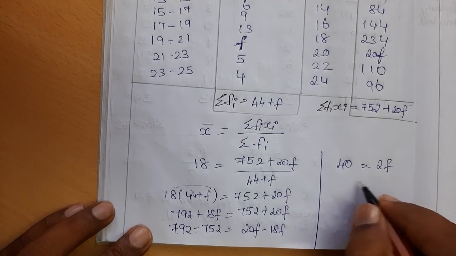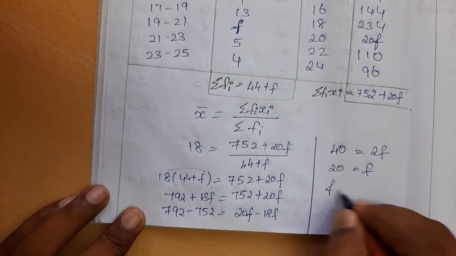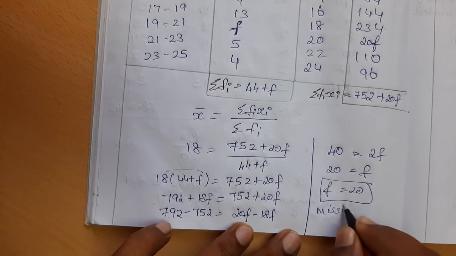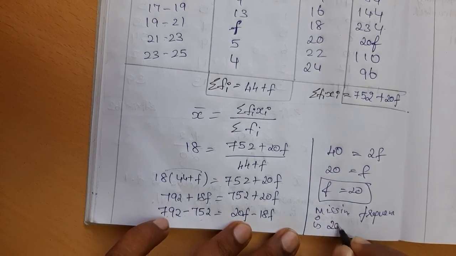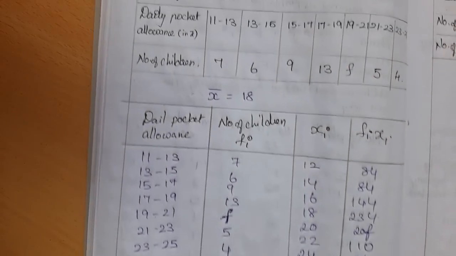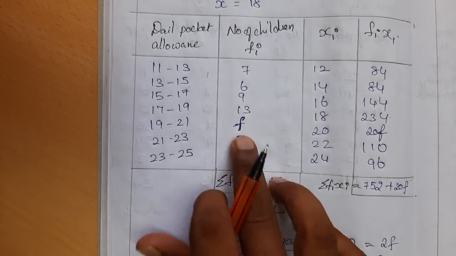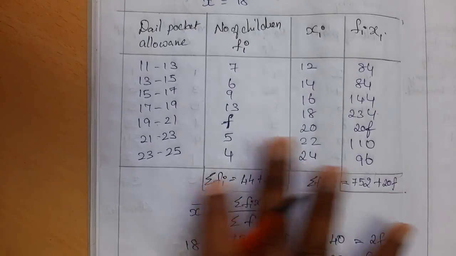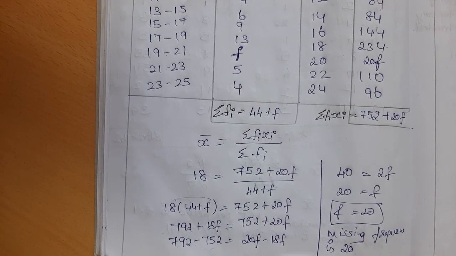So 1f will be 20, right? So we got the frequency. So f is equal to 20. So the missing frequency is 20. Clear? So that's what is given here, right? Some frequency is missing in between, but the mean is given. The same procedure we follow. Here we get the variable f, then finally we get the answer. Thank you.